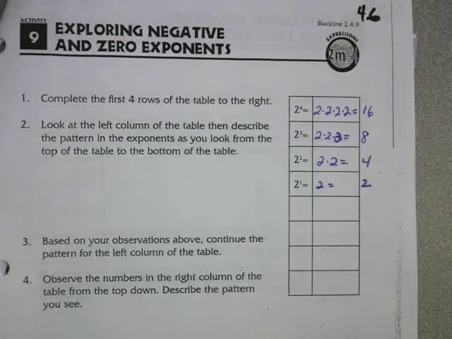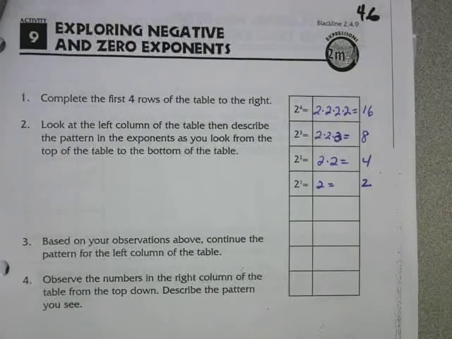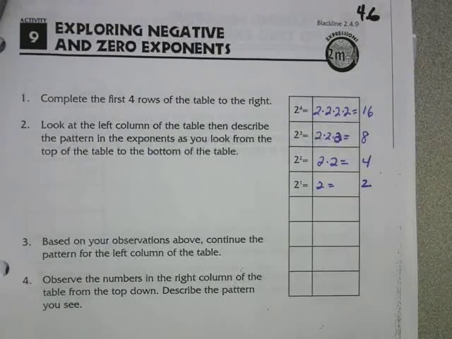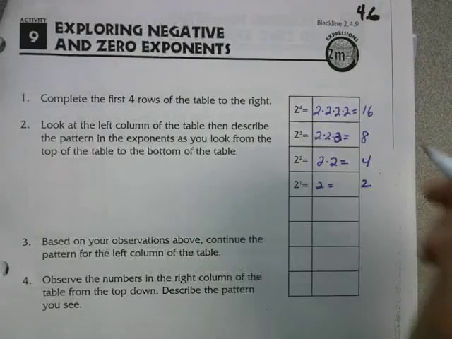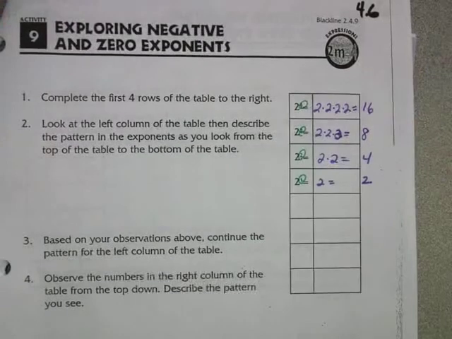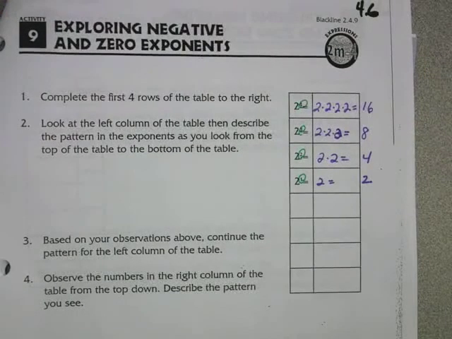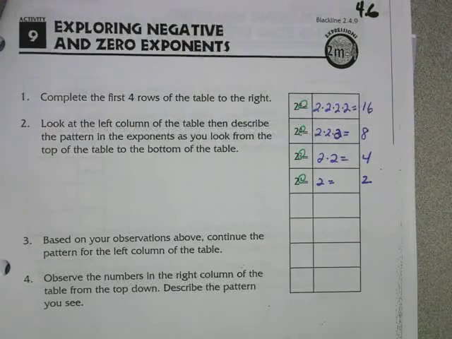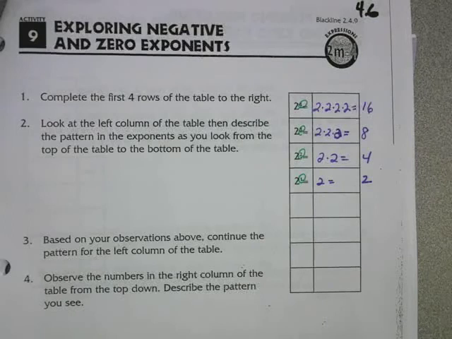All right, step 2. Look at the left column of the table, then describe the pattern in the exponents as you look from the top of the table to the bottom of the table. So they're talking about these exponents right here. What's the pattern of that? Go ahead and write that down. Pause the video if you need more time, but you should have written something about the exponents go down by 1.